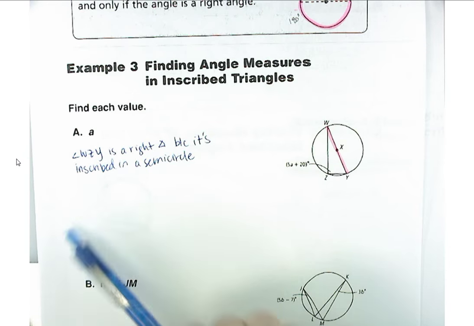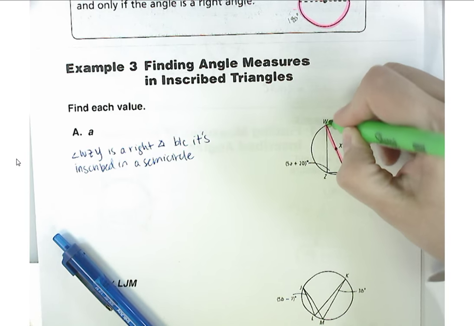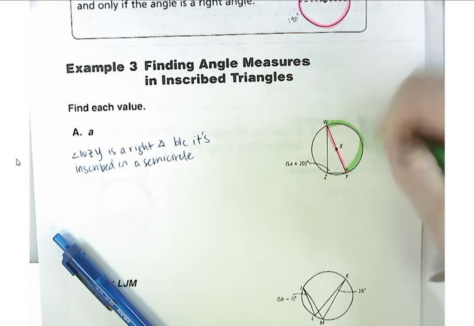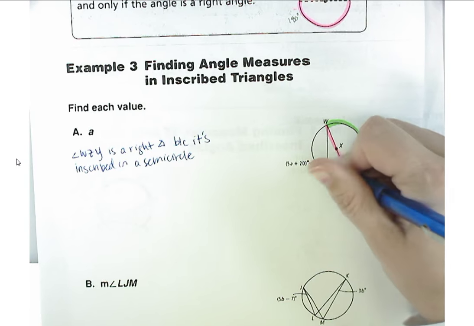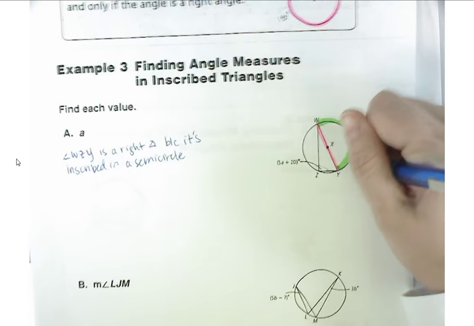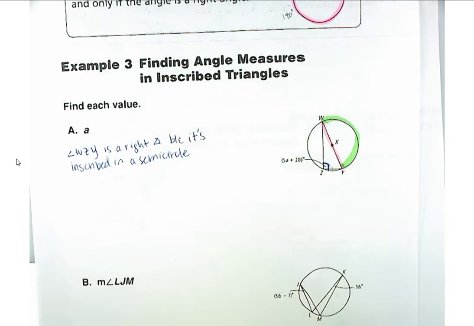Okay, so I'm just going to show you that semicircle that it's inscribed in, which is right here. Okay, so this angle here intercepts this arc, which means this is going to be a right angle.